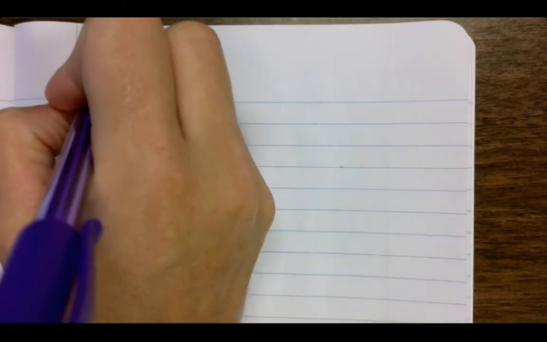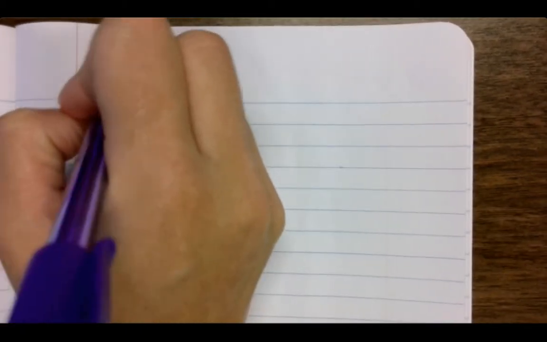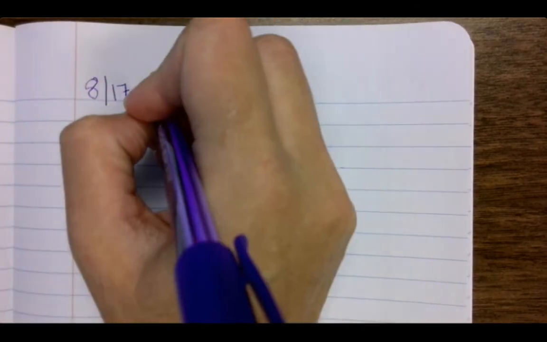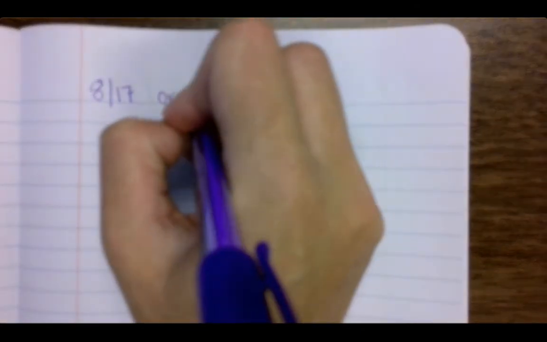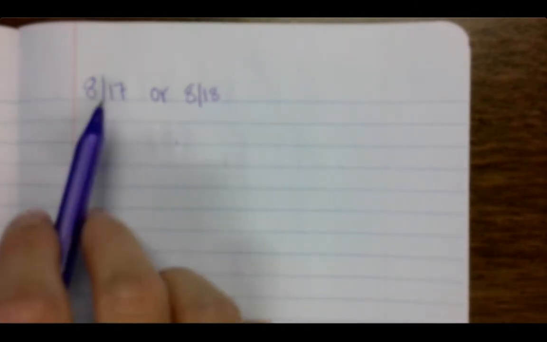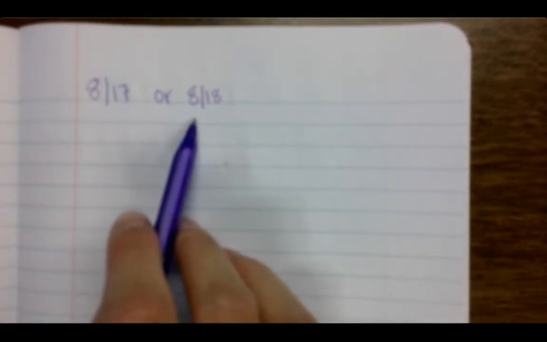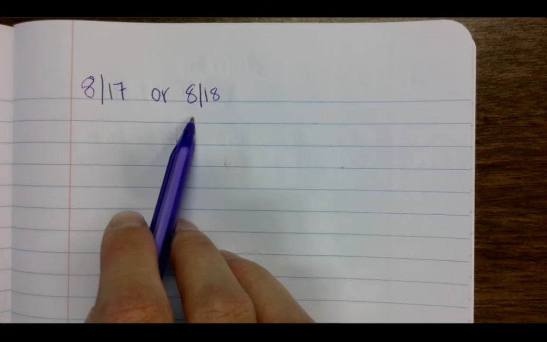So today's date, or when you may be watching this, is either going to be 8/17 if you're watching this on Monday, or 8/18 if you're watching this on Tuesday. So these would be like periods 1 through 4. These would be periods 5 through 8.